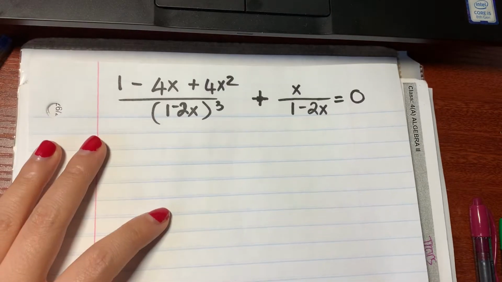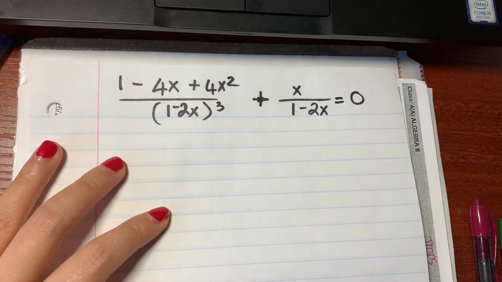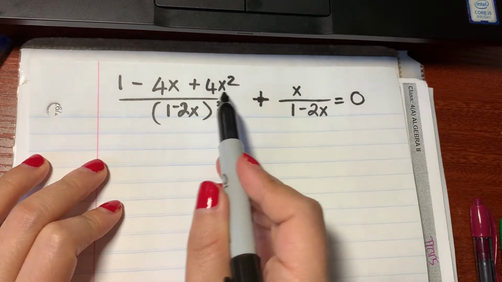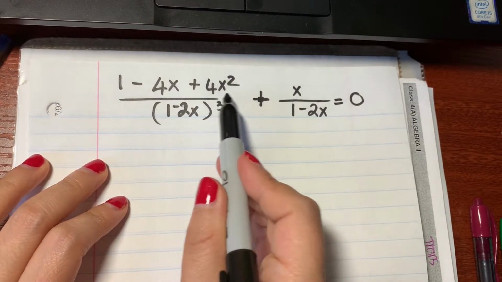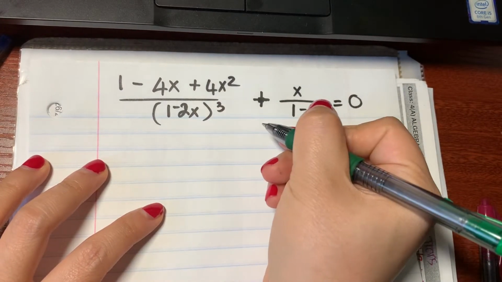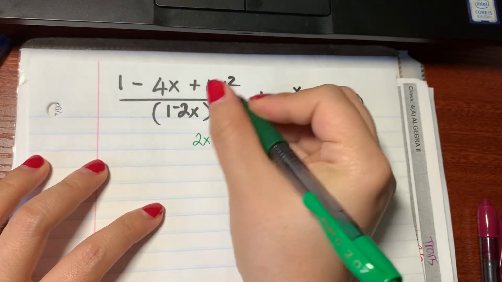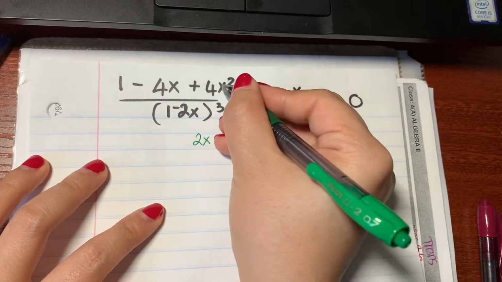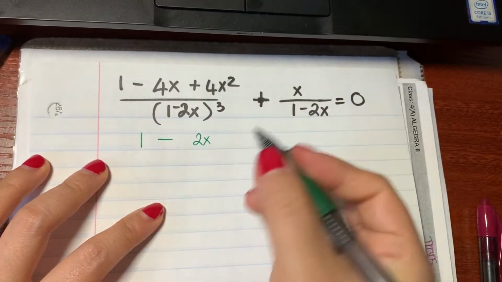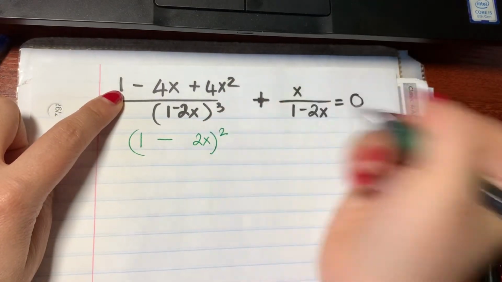Alright, so let's take a look at the homework example. This is kind of similar to the practice that I have you do. So we can take a look at that. 1 minus 4x plus 4x squared. So we notice that 4x squared is just another way that we write (2x) squared, right? So the square root of that is 2x. The square root of 1 squared is 1. So we're gonna rewrite that as (1 minus 2x) and everything squared.